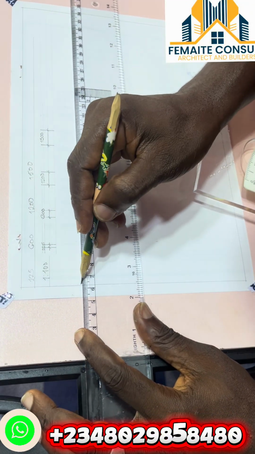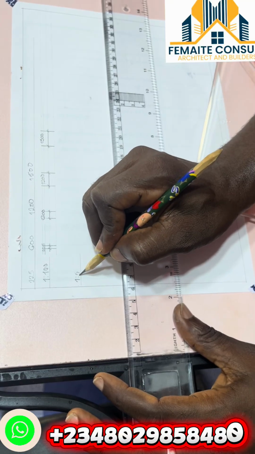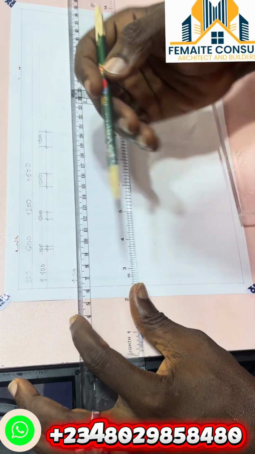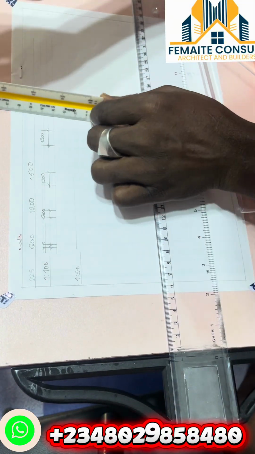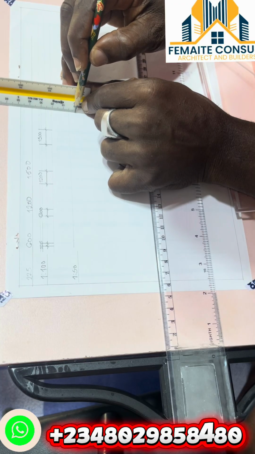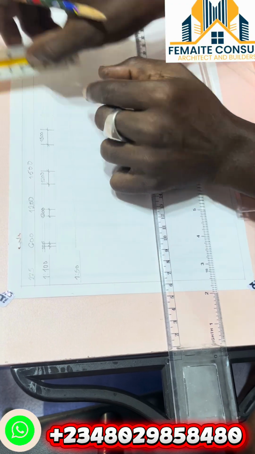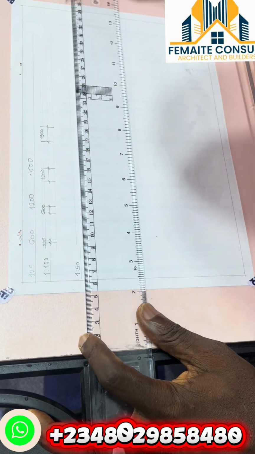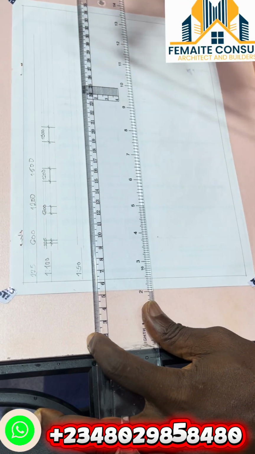Let's move to scale 1 in 50. You will see the difference now. So, like I said earlier, your construction line. Bring your scale. I'm going to teach you something here.